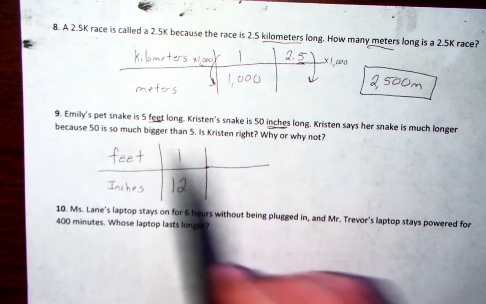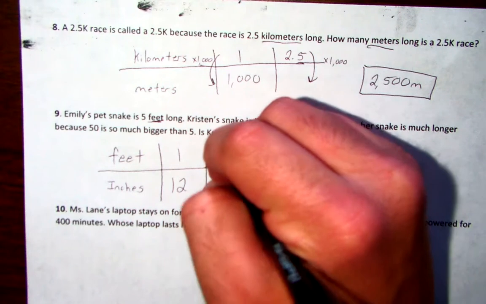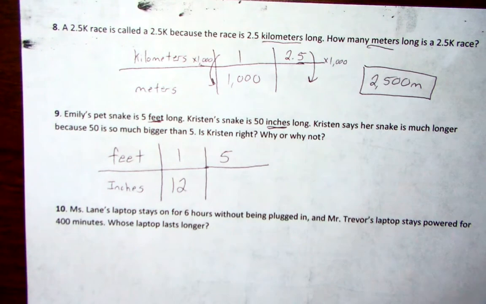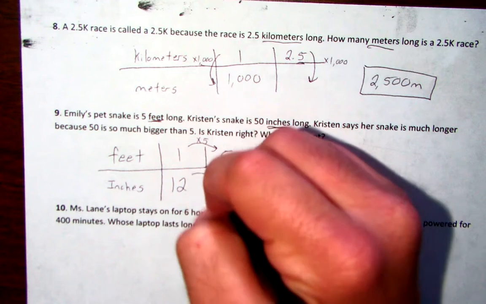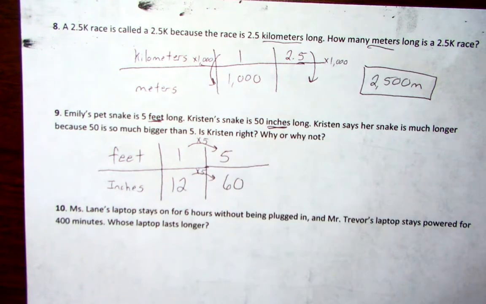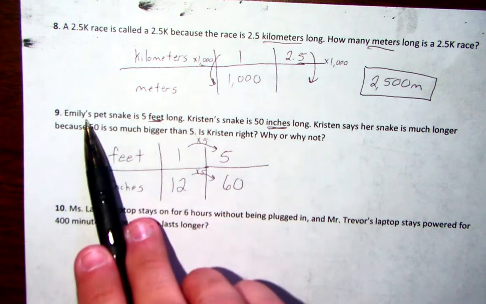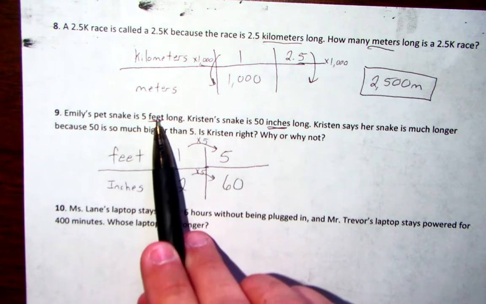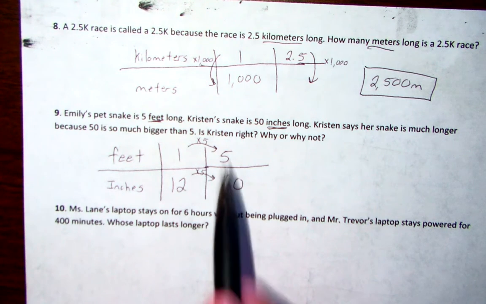But Emily said her snake is 5 feet long. Well, to get from 1 to 5, you multiply by 5. So 12 times 5 is 60. So Emily's pet snake is 5 feet long, which converts to 60 inches.